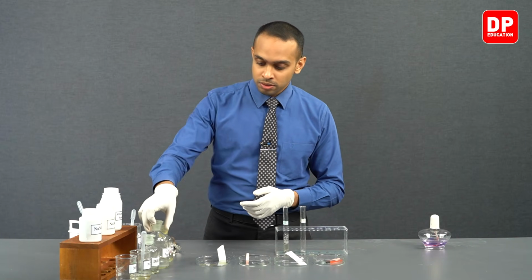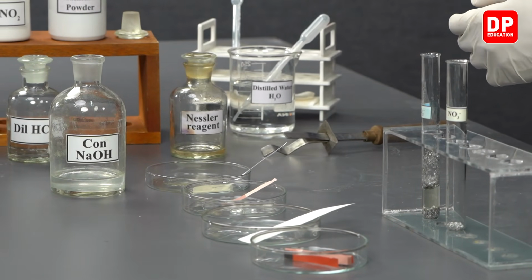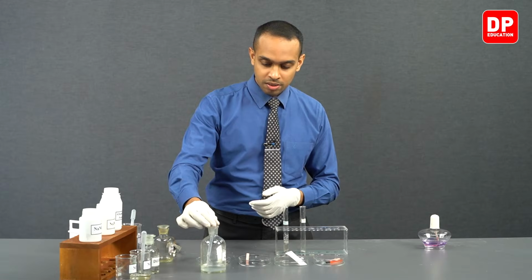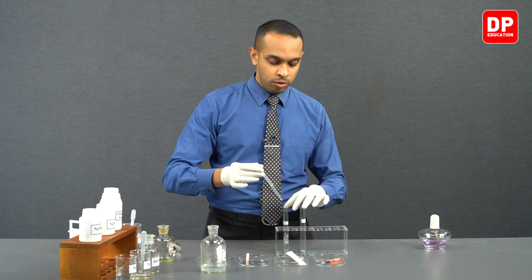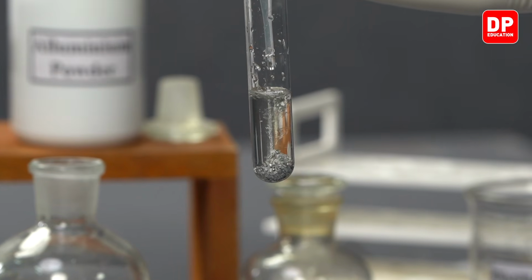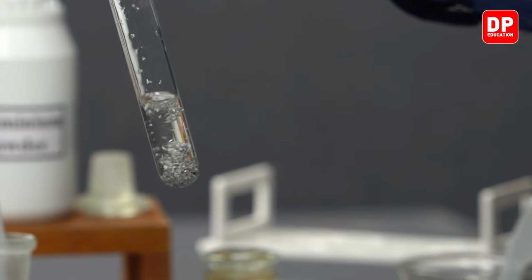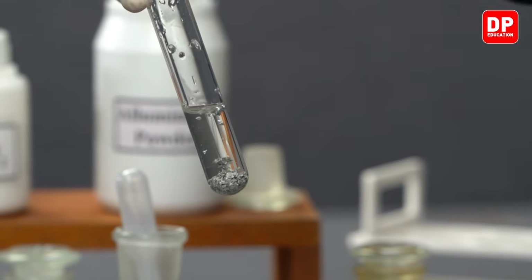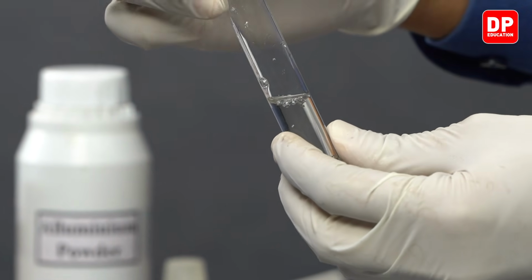So now let's take our concentrated sodium hydroxide solution we have here and add a few drops of, or we can add a little bit of sodium hydroxide to this, and when you mix it, after a while you will observe the formation of a gas here.